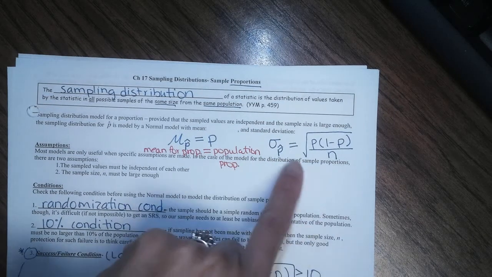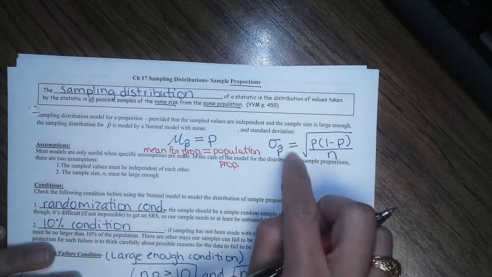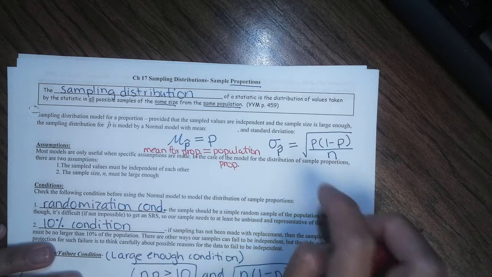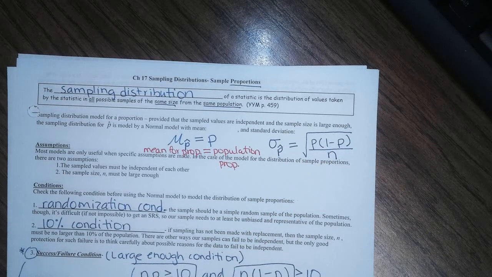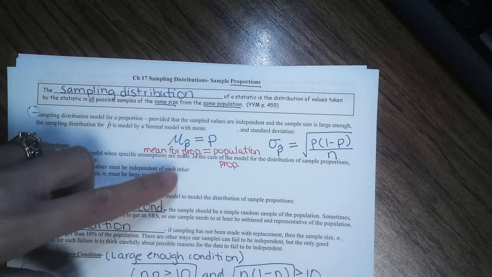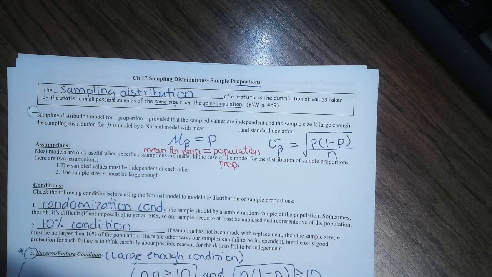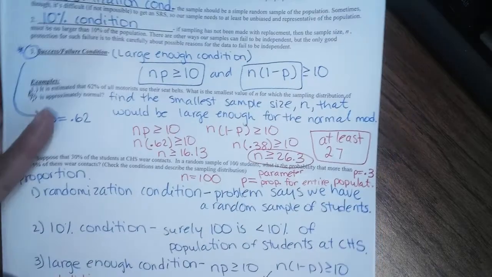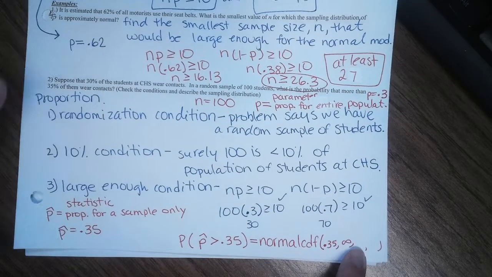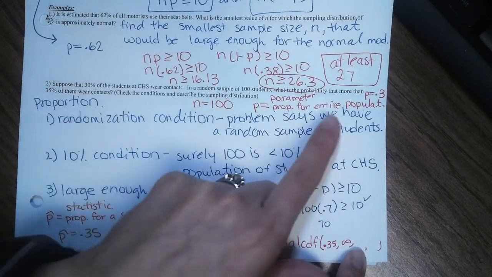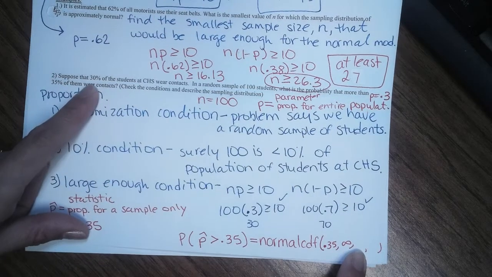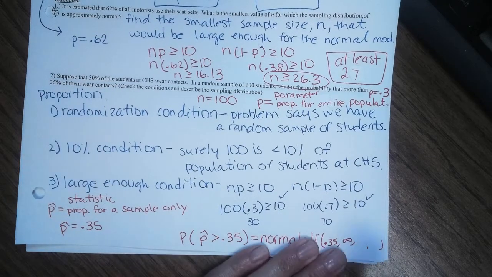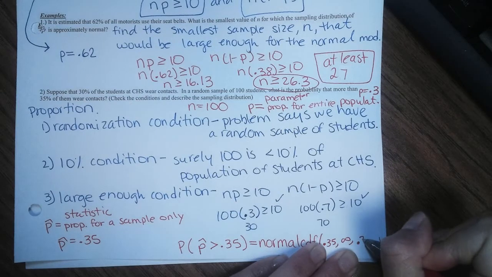And then the standard deviation of proportions, it always equals this big formula. So let's actually use it. Let's find the mean. So the mean for this proportion should equal whatever the population proportion is. So right here for the mean, I'm going to use the population proportion, which was 0.3. Remember that 30% of all students were contacts, so that's my population proportion, 0.3.